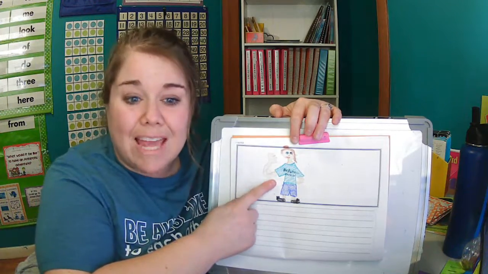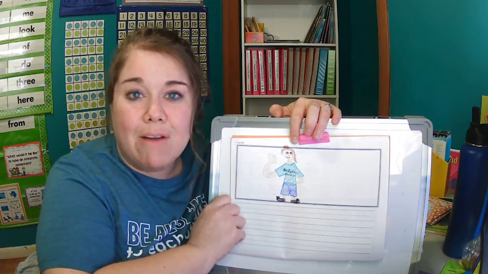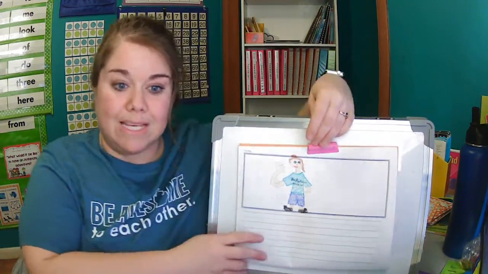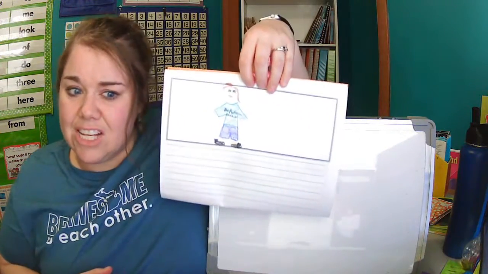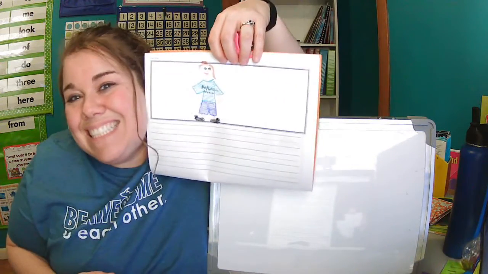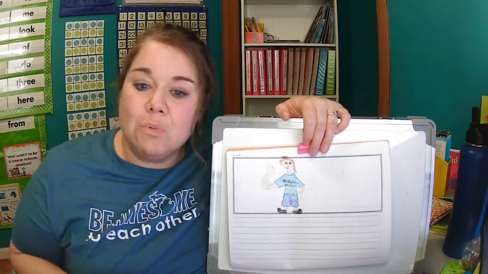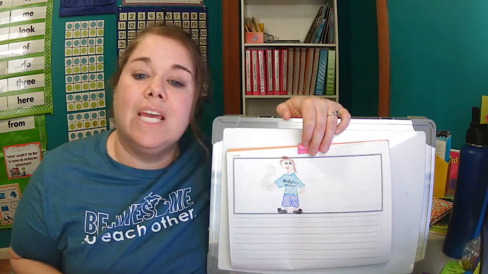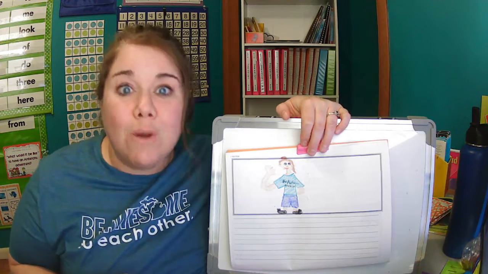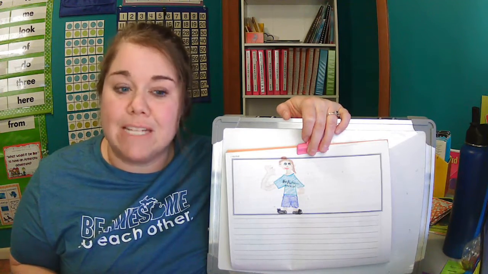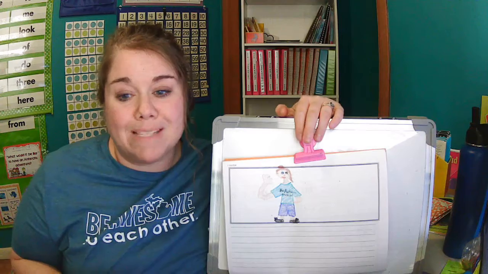If I were looking at your characters and out on the playground, would I be able to recognize them? Does this kind of look like Mrs. Wilcox? Maybe so. Boys and girls, does your work have to be the best? No, it just has to be your best. It doesn't have to be perfect. It's just going to be your best work.